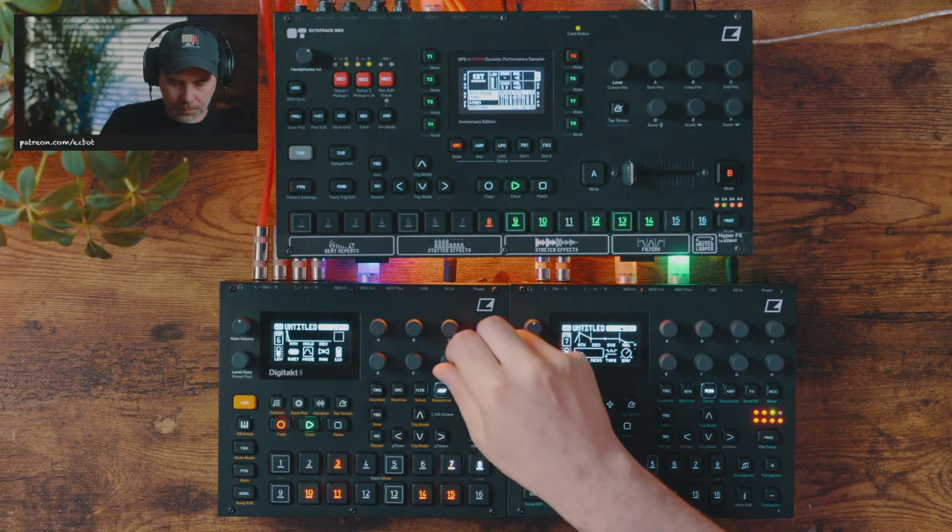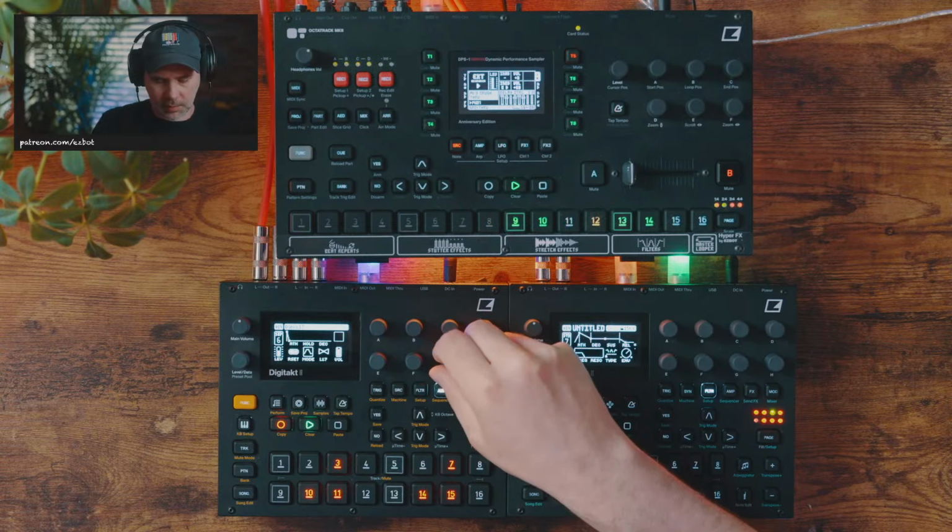Kinda cool. Get stuff on the left a little bit.